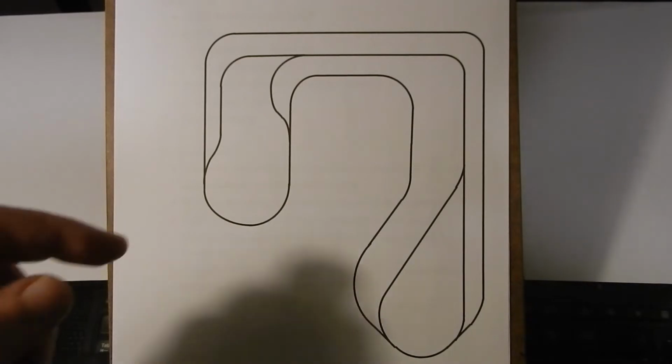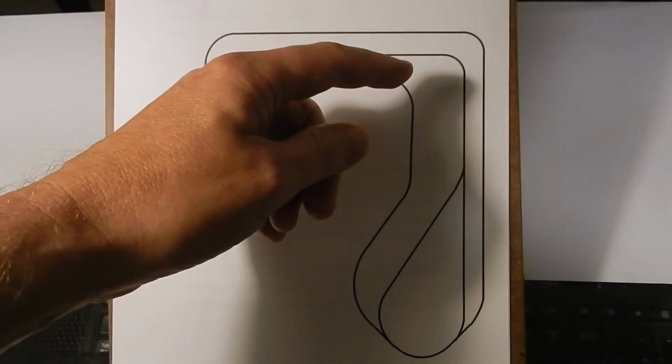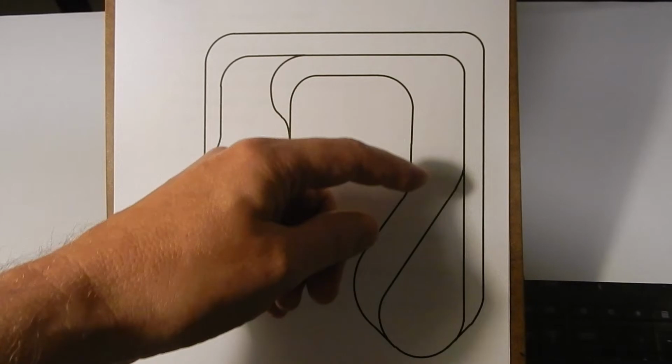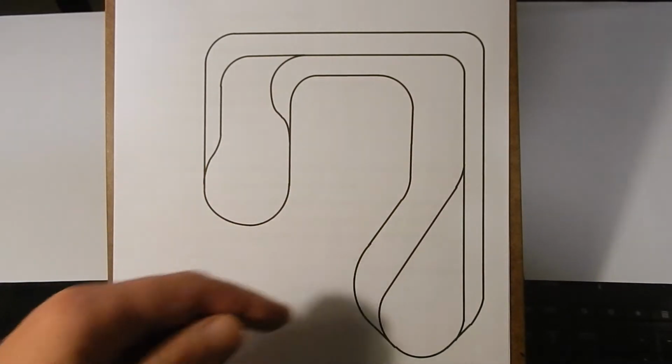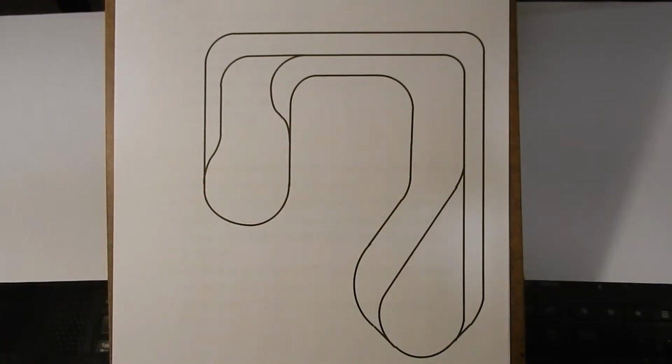And there's also another piece of track in here that on our actual layout could be used as a reversing loop, but we never use it that way. That's used as a siding.